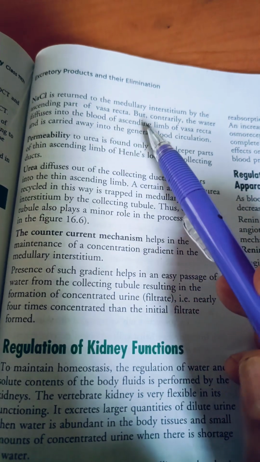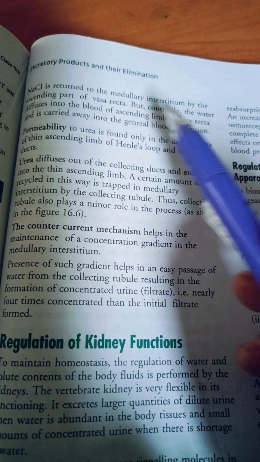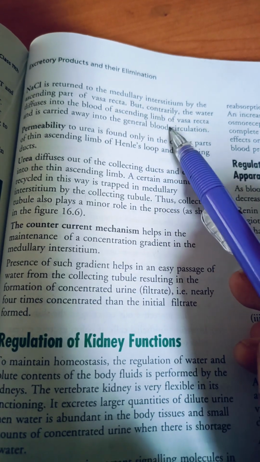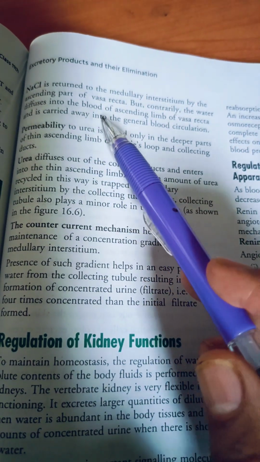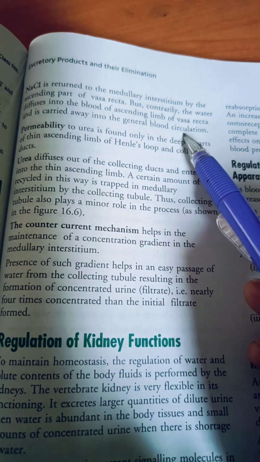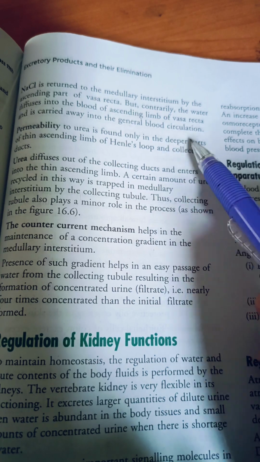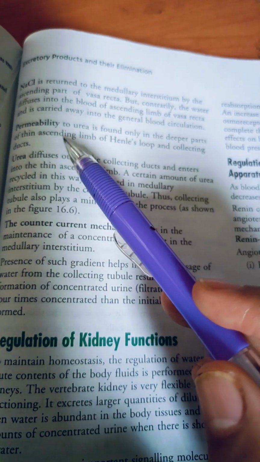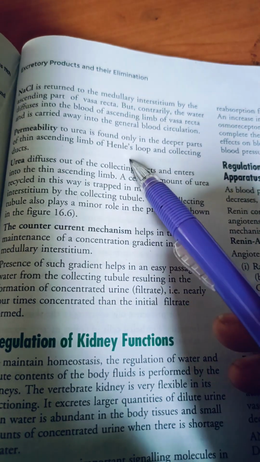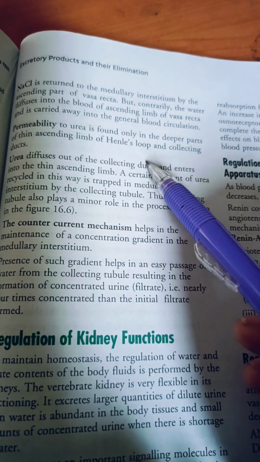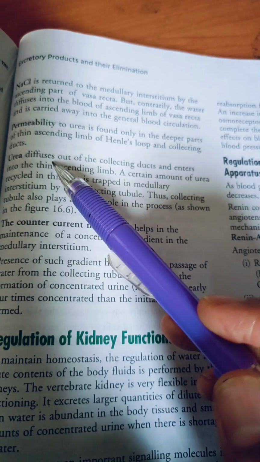NaCl is returned to the medullary interstitium by the ascending part of vasa recta. But contrarily, the water diffuses into the blood of the ascending limb of vasa recta and is carried away into the general blood circulation. Permeability to urea is found only in the deeper parts of the thin ascending limb of Henle's loop and collecting duct.